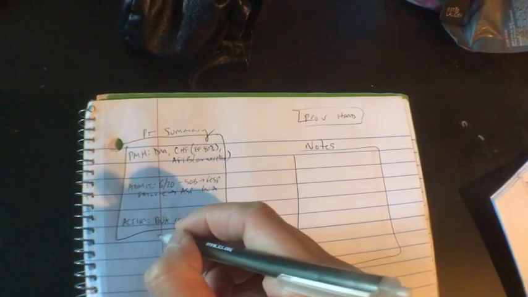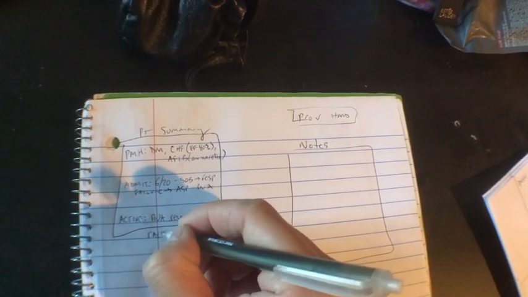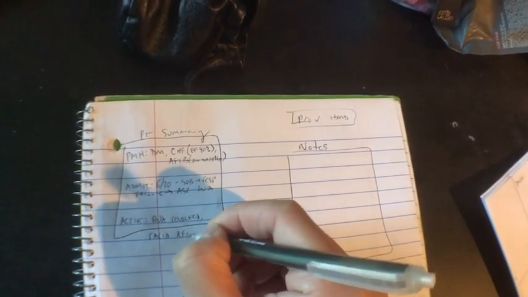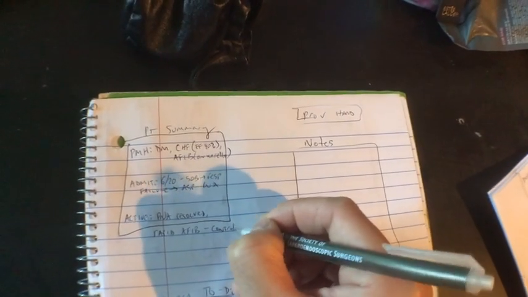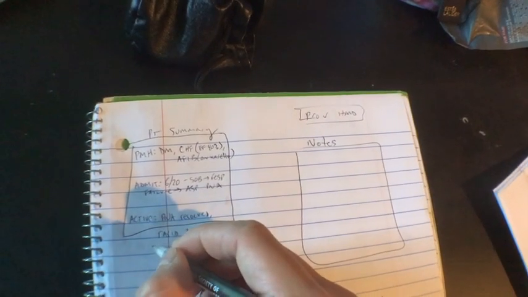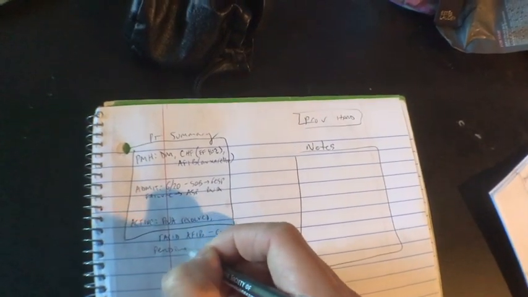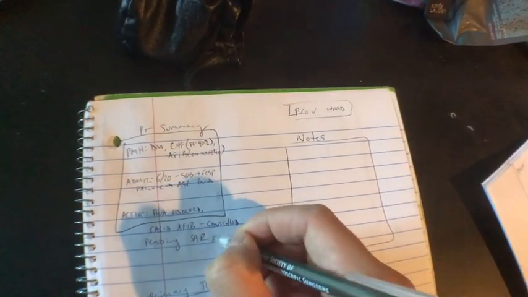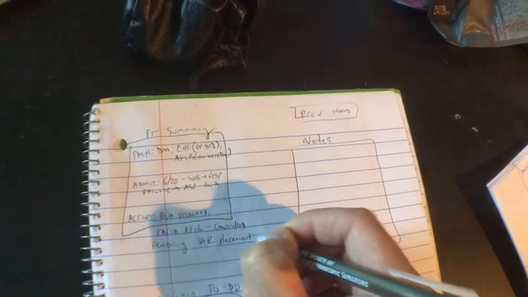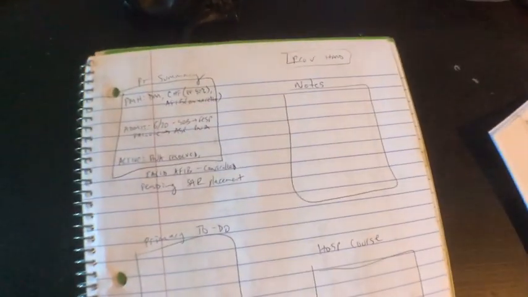Now they're in rapid AFib. That's controlled. We controlled it during the day, but they went into rapid AFib or something like that. And then pending SAR, which is subacute rehab placement. You might see a lot of that. So just reading this, you know what they were in for. It's not a whole summary written out, but you kind of know what they were there for.